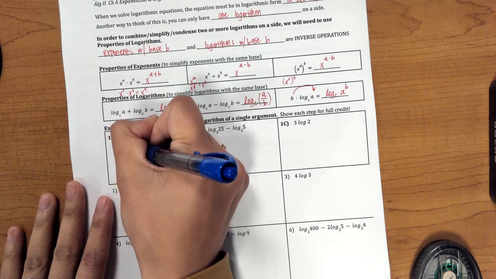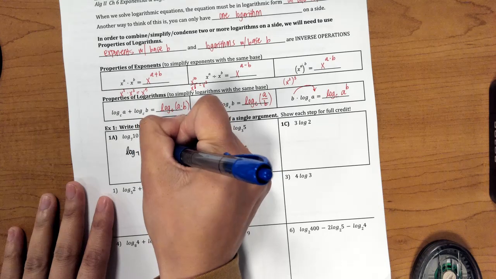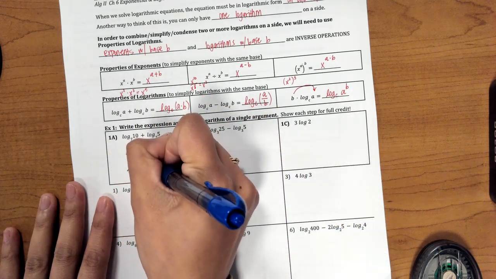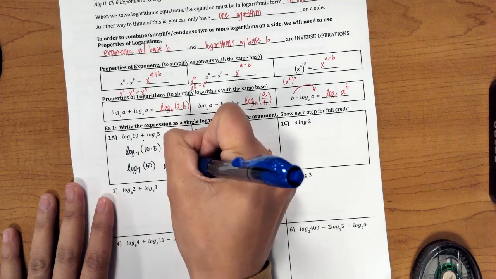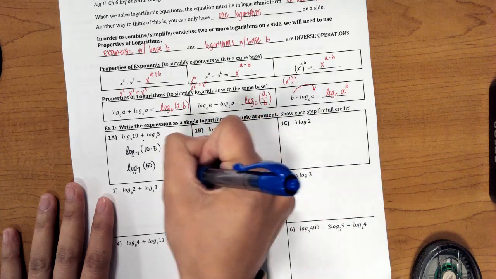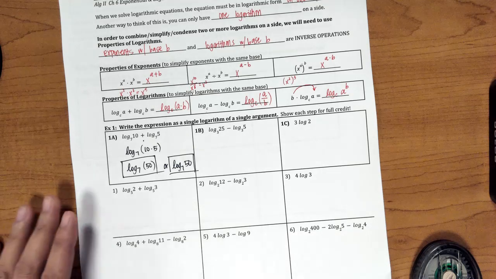So we're going to have a single log base 7, and then I will have 10 times 5, which is log base 7 of 50. You can also write it as log base 7 of (50), right? So it doesn't matter if you use parentheses or not. It only matters when you're entering extra things in your calculator.